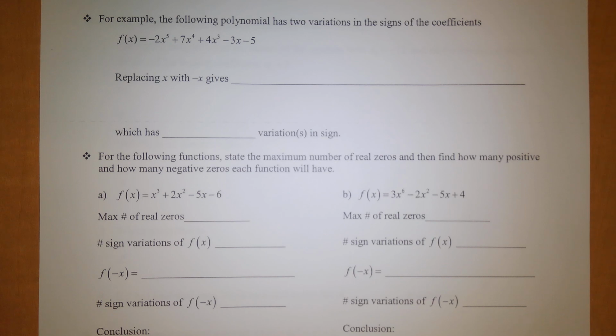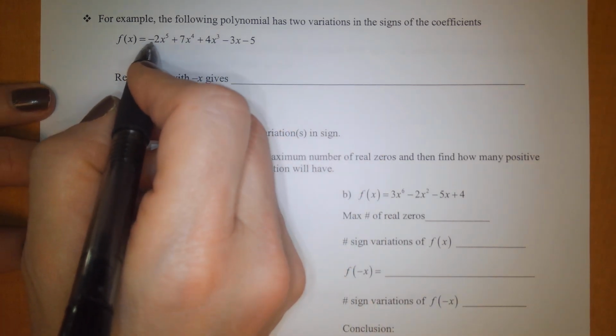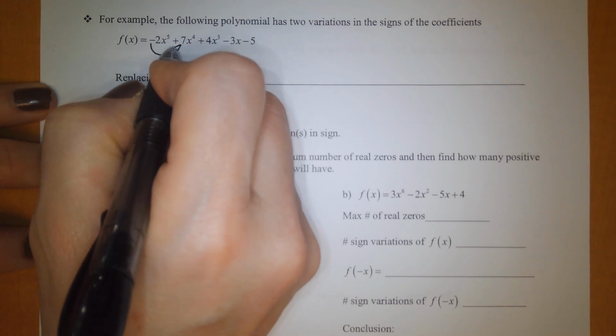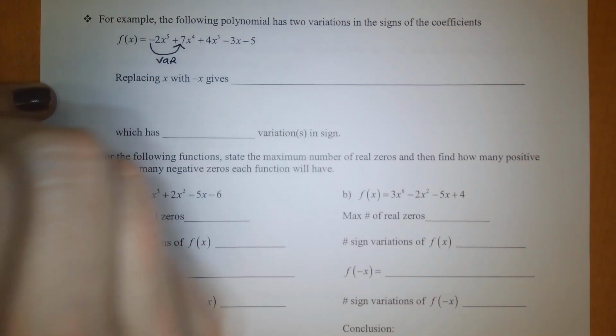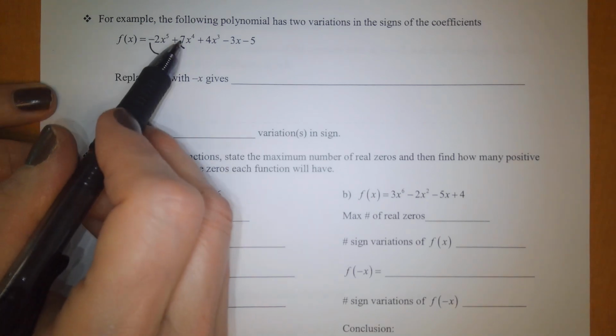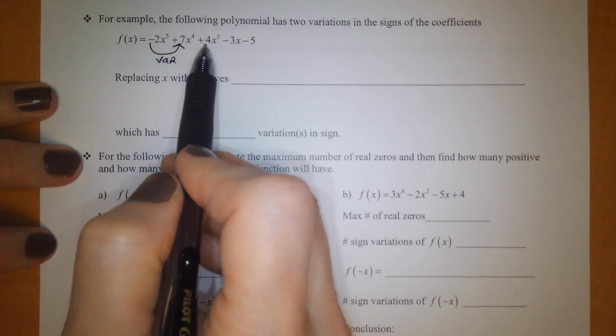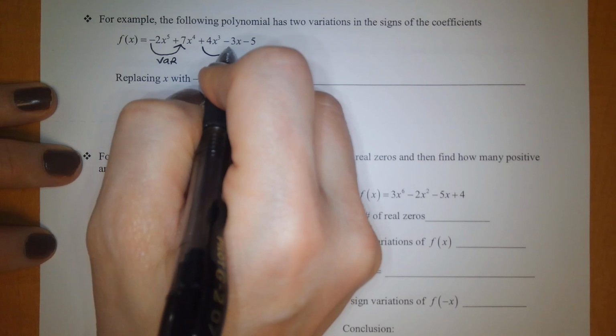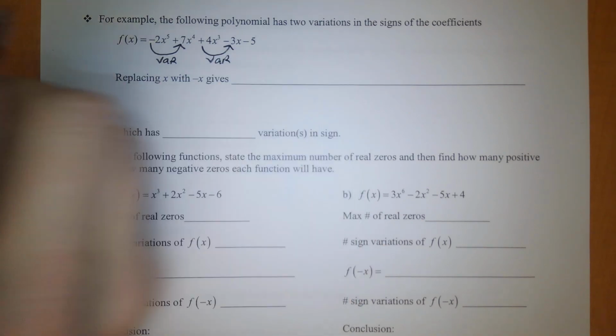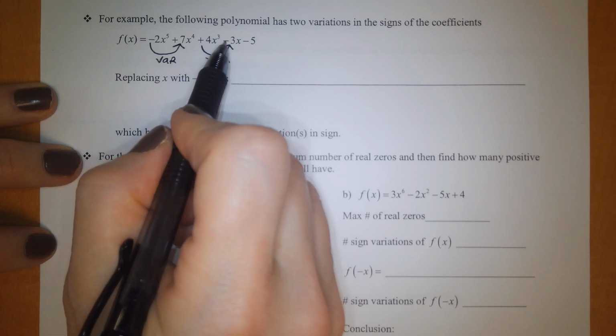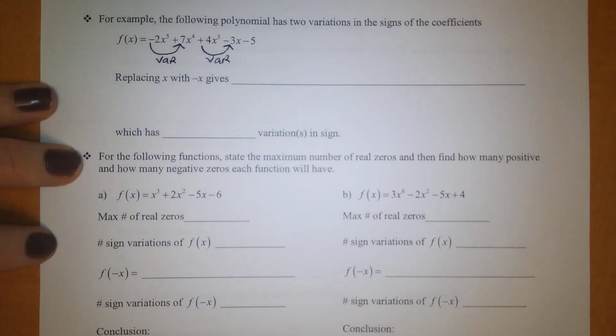For example, the following polynomial has two variations in the sign of the coefficients. Let's check that out. You'll see this is a negative coefficient, and a negative that goes to a positive is one variation in sign. It went from negative to positive. But then it stays positive to the next term, so that is not a variation. I have another variation, positive to negative, right here. Then it goes from negative to negative, which is not a variation. So that's how I know I have two variations in the sign of the coefficients.